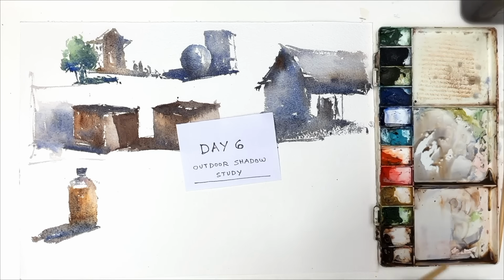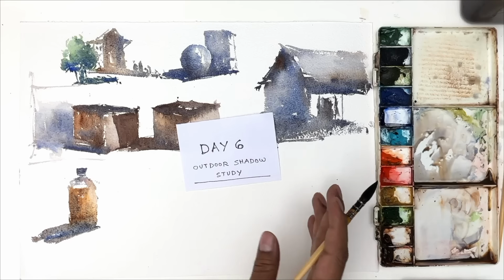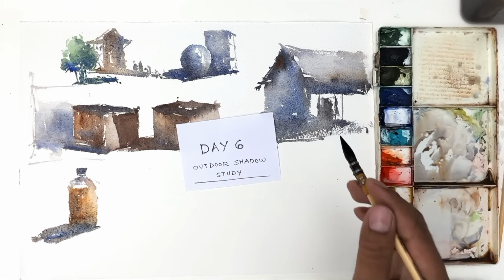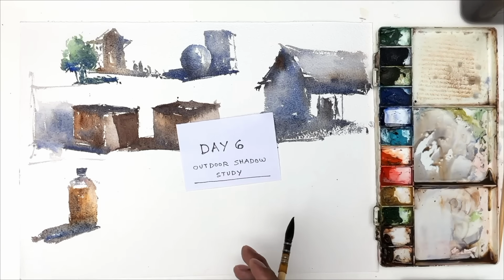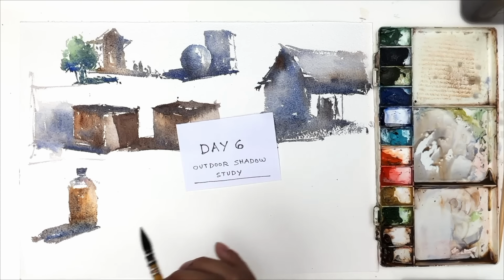We've spoken about the soft edge, the hard edge. You will have everything. Okay, you can also see the reference image or any photographs, but going outdoors and doing the study outdoors is phenomenal.